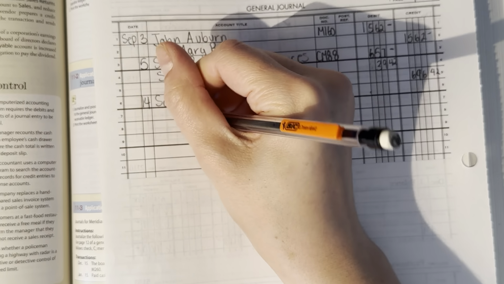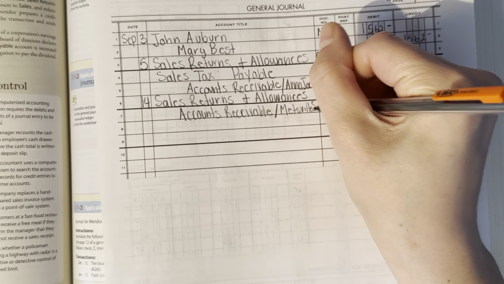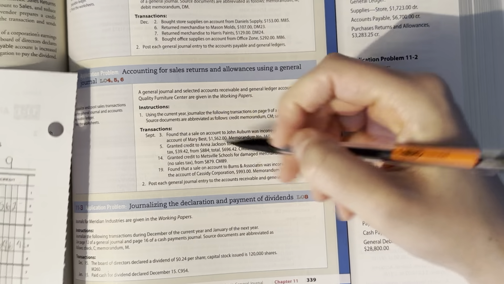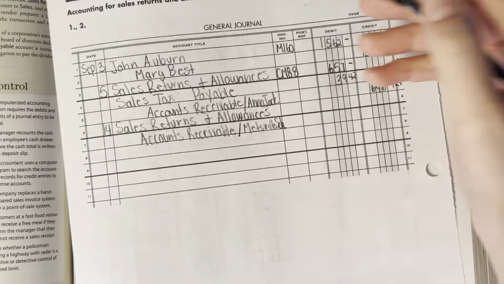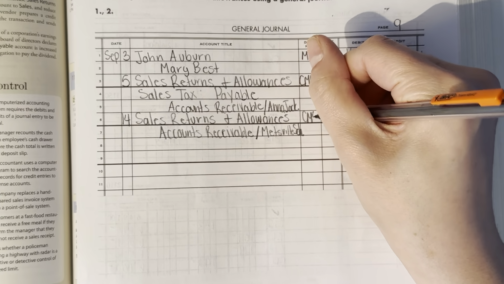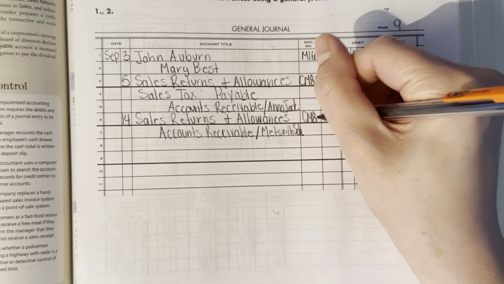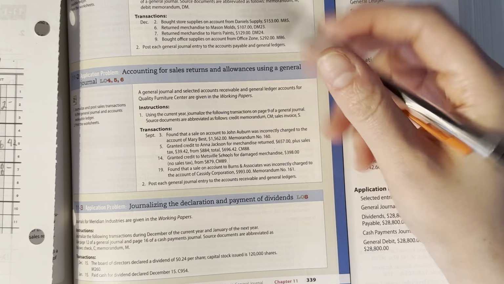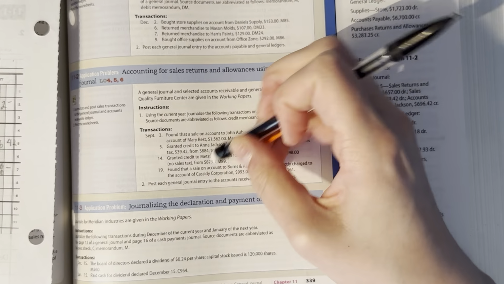Of Mettsville Schools. Abbreviate that. So the document number for the 14th is the CM89. So I'm going to put CM89 here. And then just whatever the amount was. I'm seeing 389 or 398. 398. Okay, perfect. 398. Last one is the 19th.